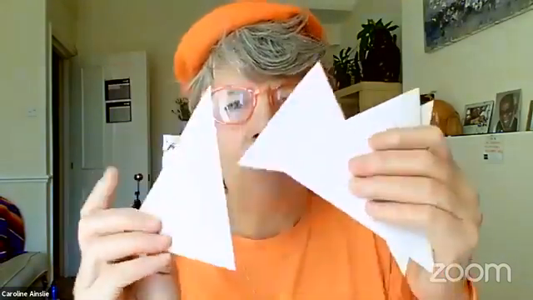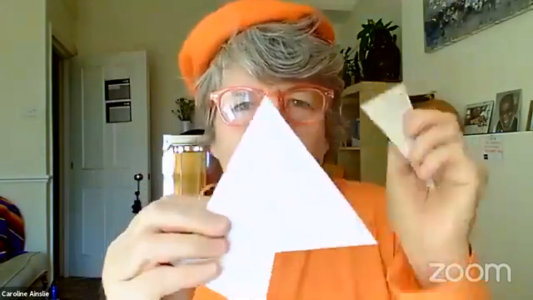So we're going to make tetrahedra. Now, what is a tetrahedron? A tetrahedron literally means tetra meaning 4, hedron meaning face. That's ancient Greek, in case you were wondering. And so it's a solid with 4 faces. Now, the question is, how many different tetrahedra can you make with these 4 triangles?